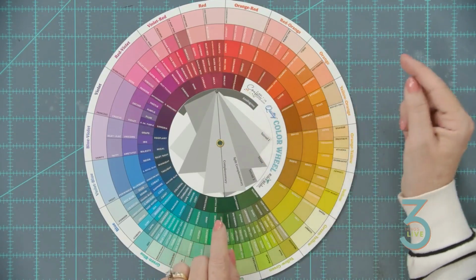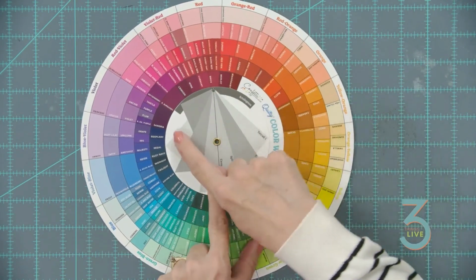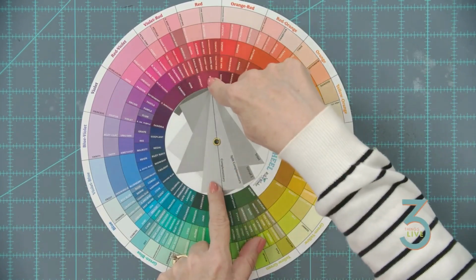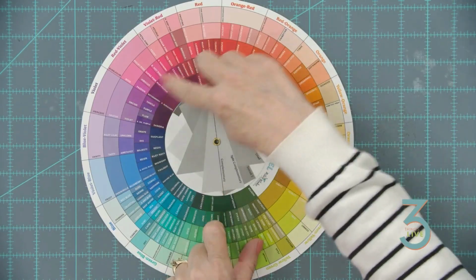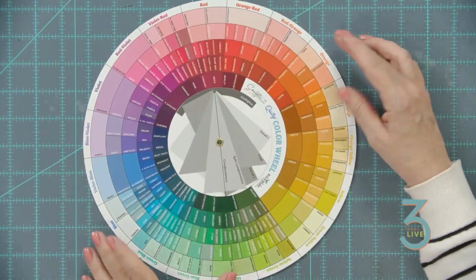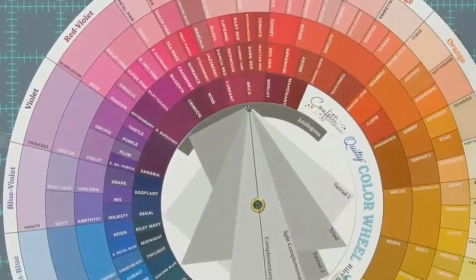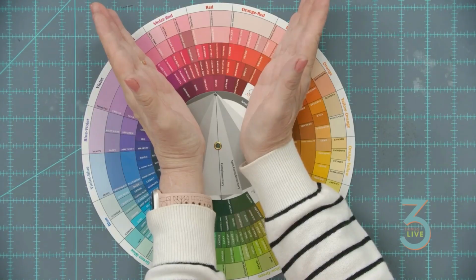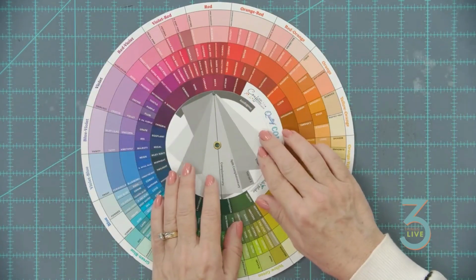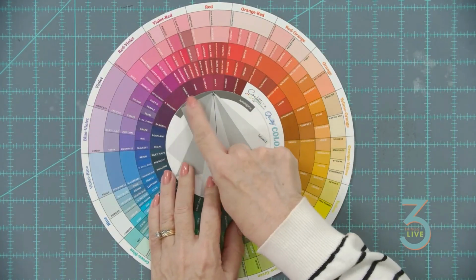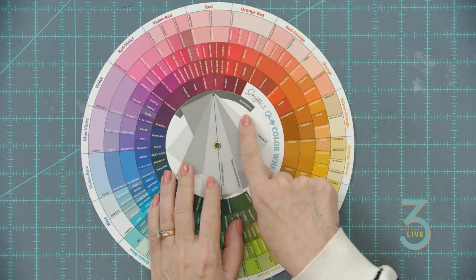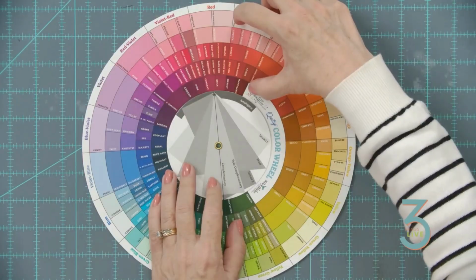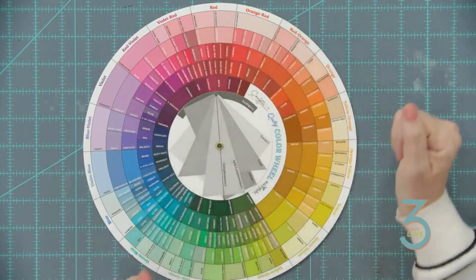Why don't you help explain this to us, Jackie? When we talk about analogous colors, what is that referring to? When we started out with brick red, what would the analogous colors be here? The analogous colors would be just the ones that are right next to it. So one to the right and one to the left. And if you didn't know that, you would see it right here. It's pointed out, analogous. So all of the colors within this area would go well with the brick red.